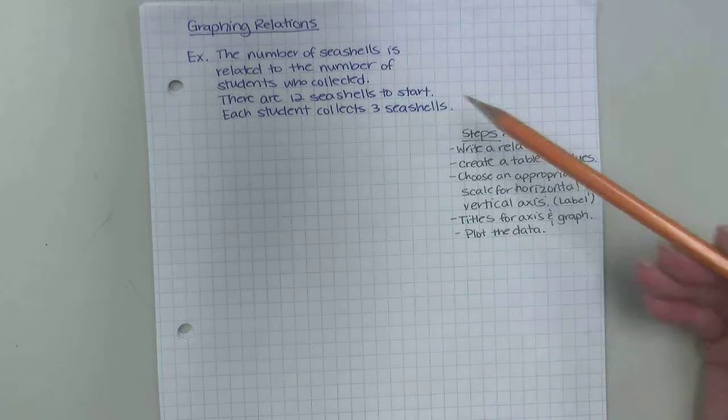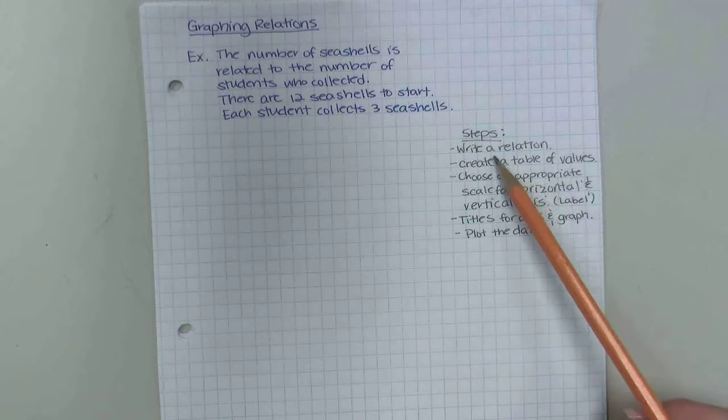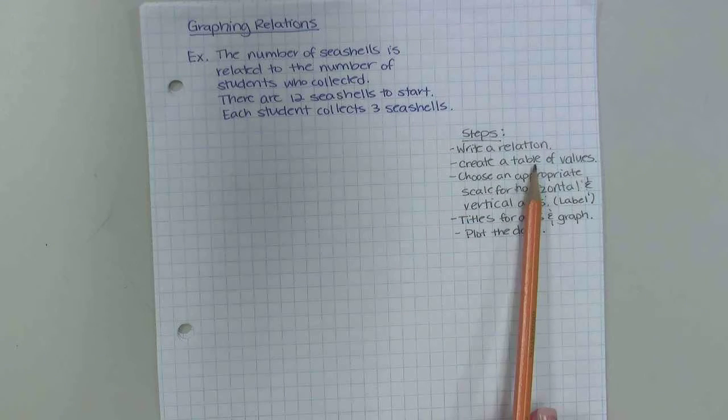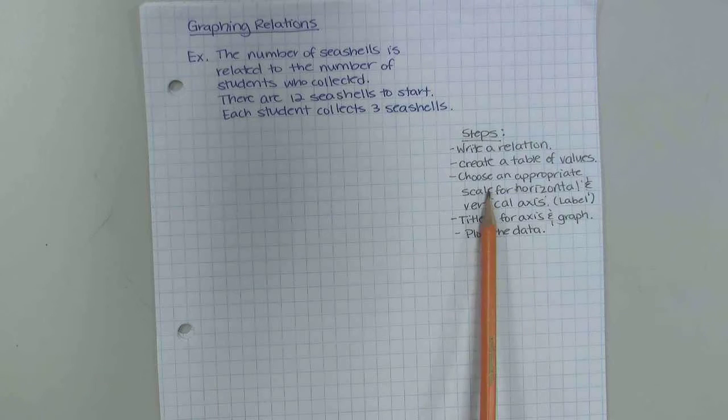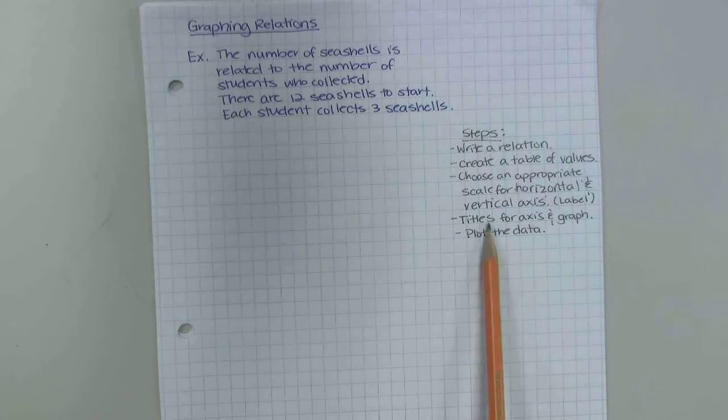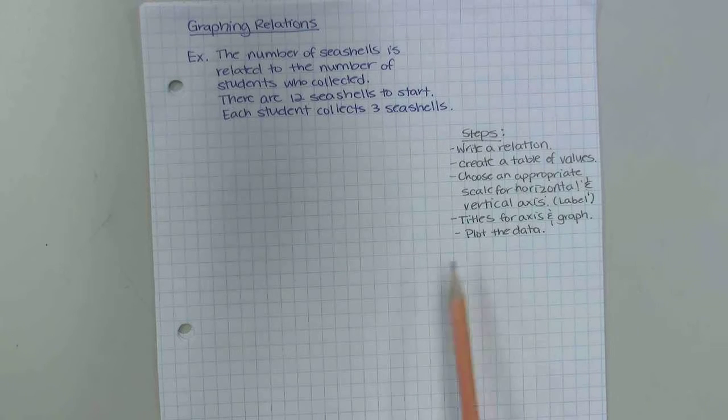To graph this question, what we would do is we would first write a relation to represent this. Then we will create a table of values, which is also known as an input-output table. We will choose an appropriate scale for our horizontal and vertical axis and label them. And then we will create titles for our axis and the main graph. Then we will plot our data.